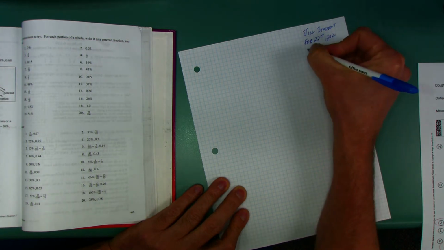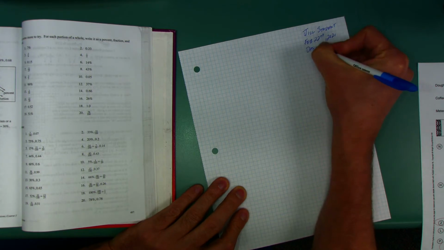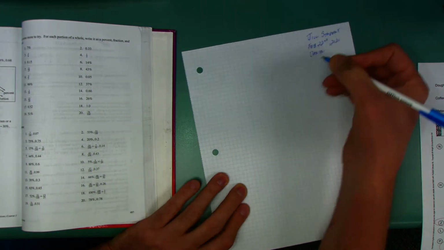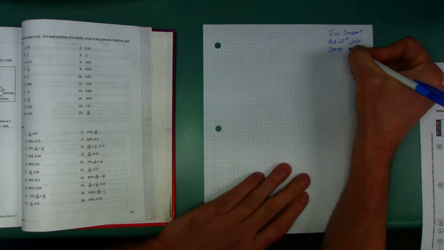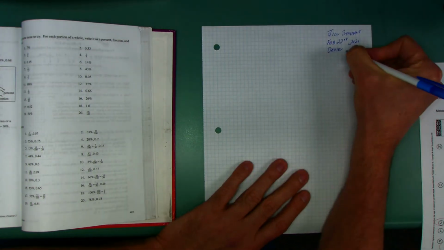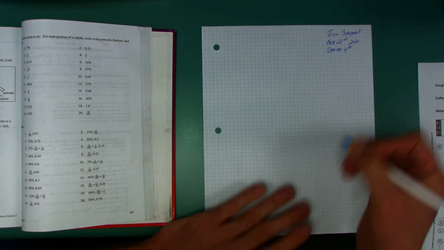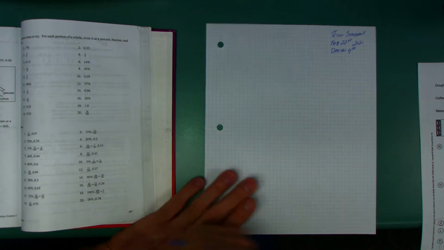And make sure you're putting your teacher's name and the period. And no, don't confuse your science period with your math period. For me, math is first or fourth, and for you, it should be first or fourth. And science is second or fifth.